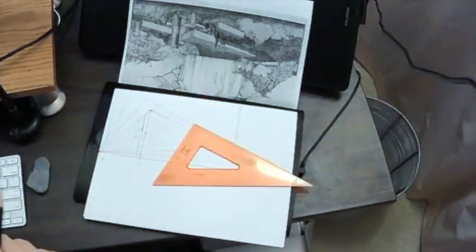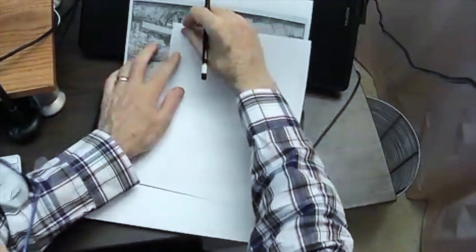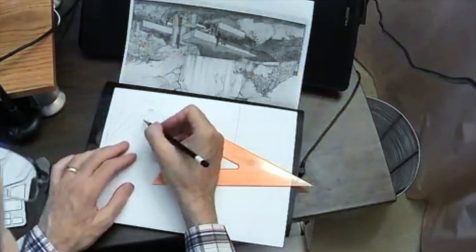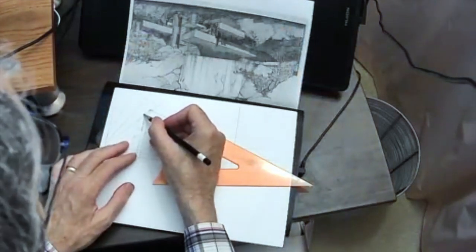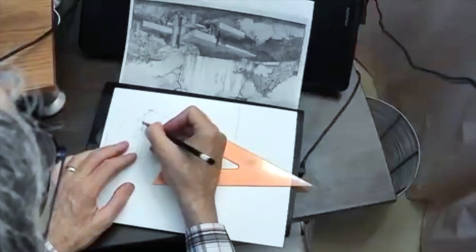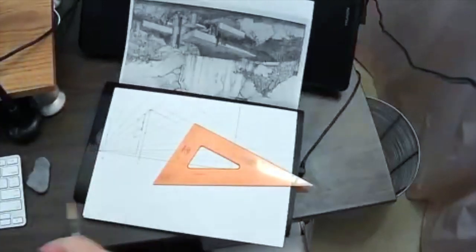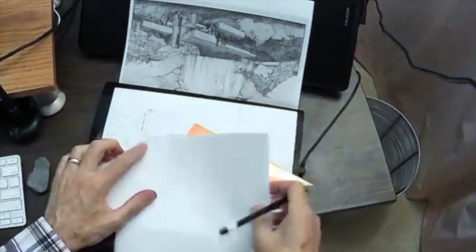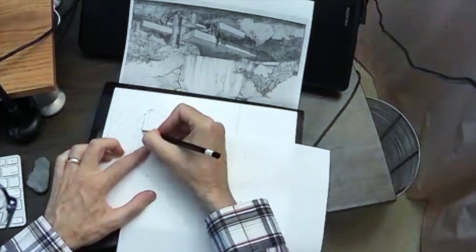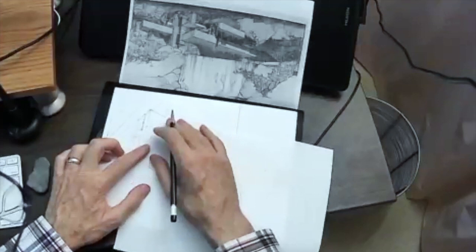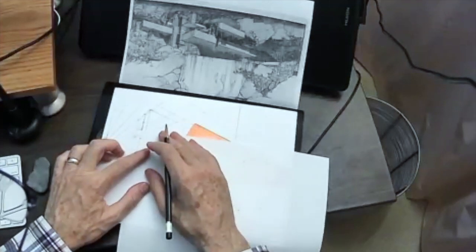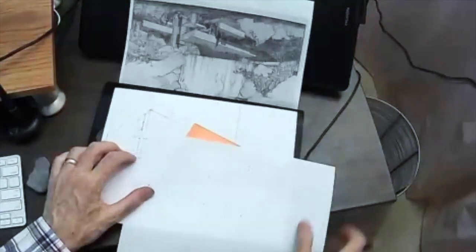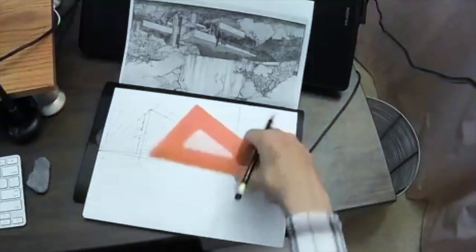I want to double check. It is 2. Okay, it is 2. So that's from there to there to there. That's 2 of those. So that's my height. I'll take that measurement. I'll just tick mark it right there. Double check. Good. Okay. So now that's a pretty good estimate of where it should be.